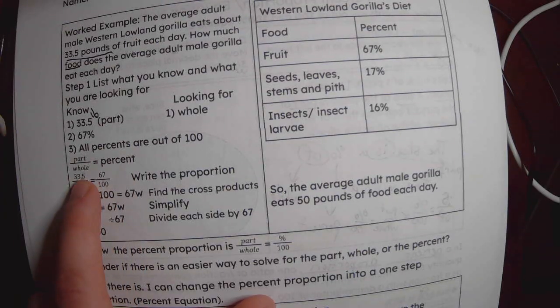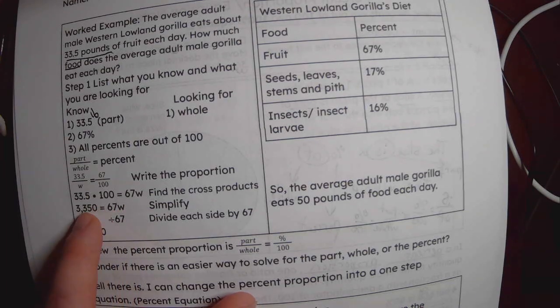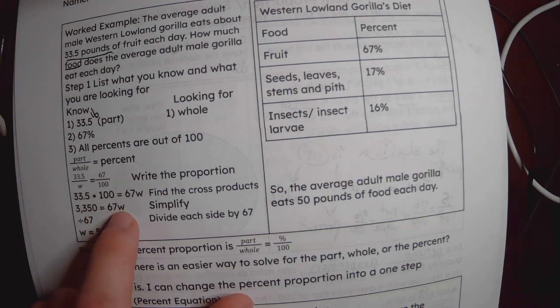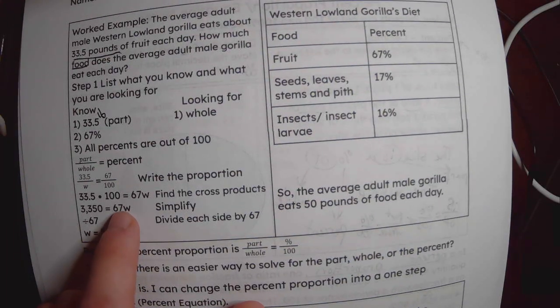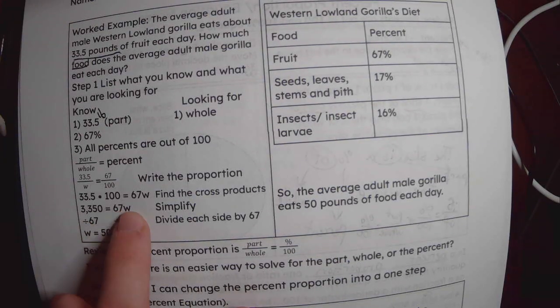Solve with cross products: 33.5 times 100 equals 67 times W. When I multiply those together, I get 3,350 equals 67W. To isolate W, I need to undo PEMDAS, because I'm solving for a variable. I don't know one of the numbers. So I'm going to undo multiplication with division, divide by 67 on both sides to get W equals 50. I don't want to know what 67 W's is worth. I want to know just what 1 W is worth.